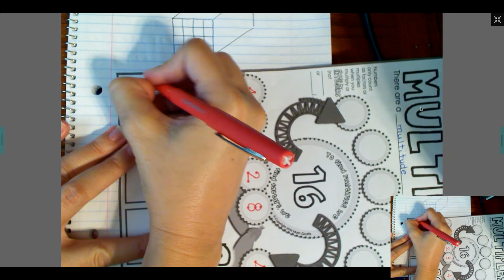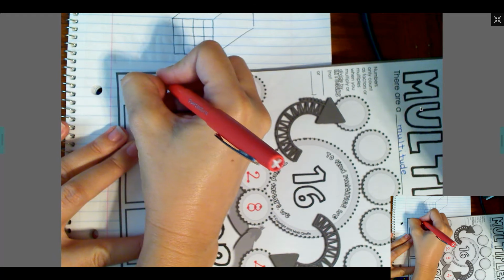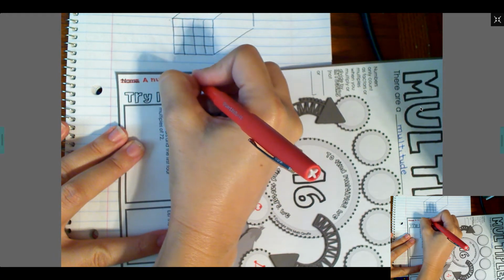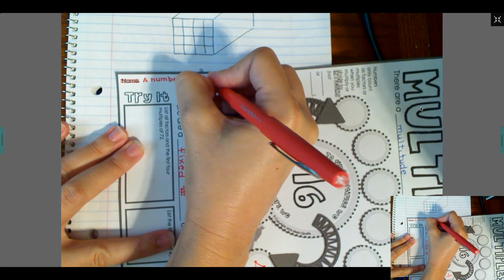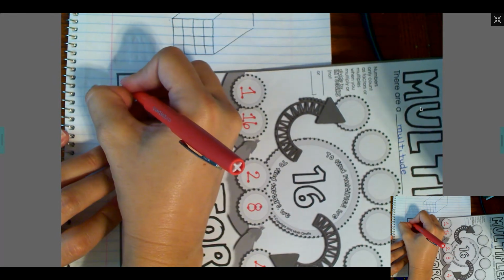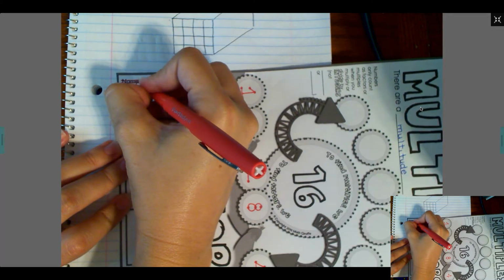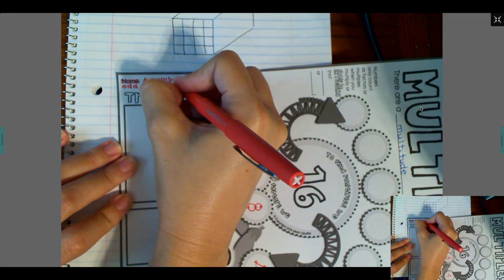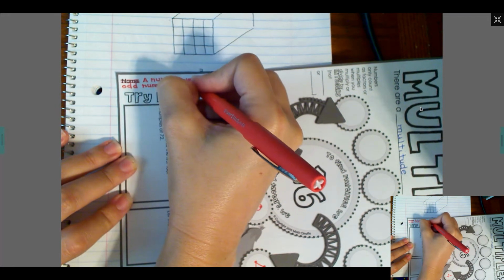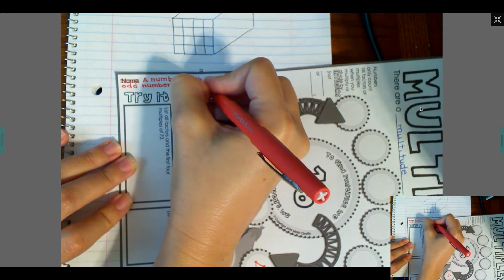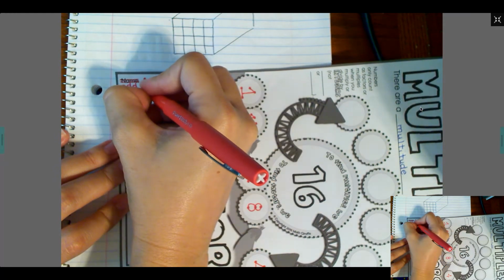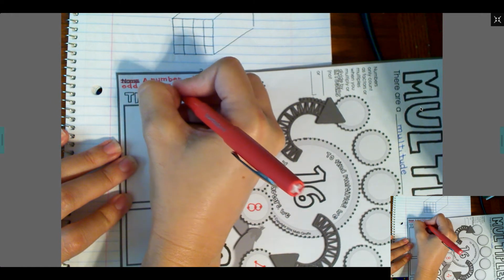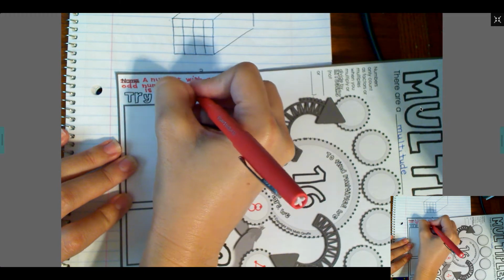A number with an odd number of factors is a perfect square.